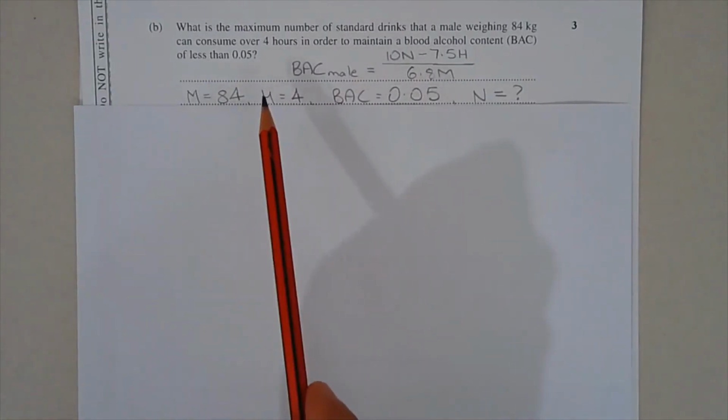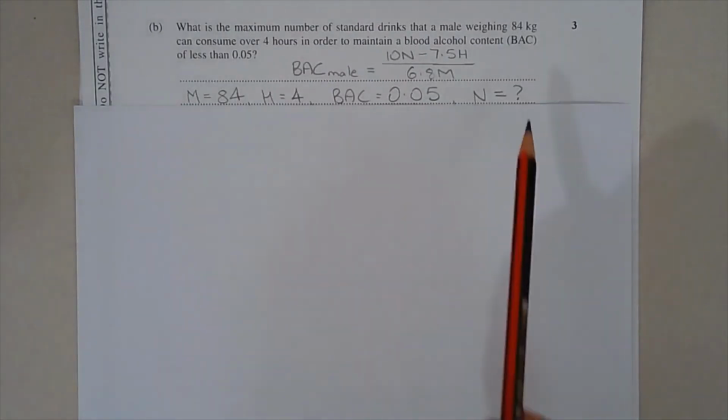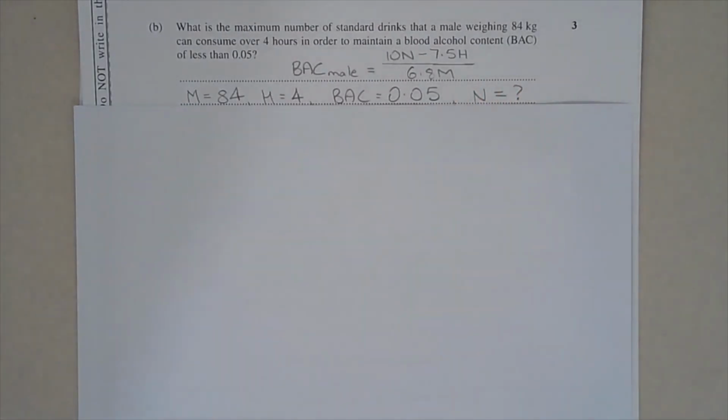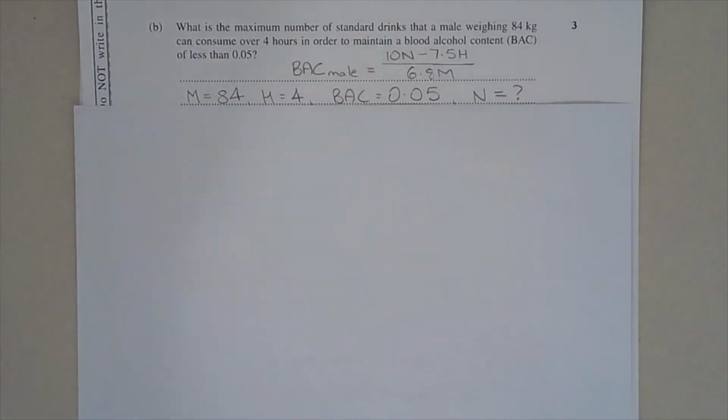So what do we know? We know that M equals 84, we know that H equals 4, and we know that BAC is equal to 0.05 because what we're interested in is to find the maximum number of standard drinks that this person can have while at the same time keeping the BAC less than 0.05.